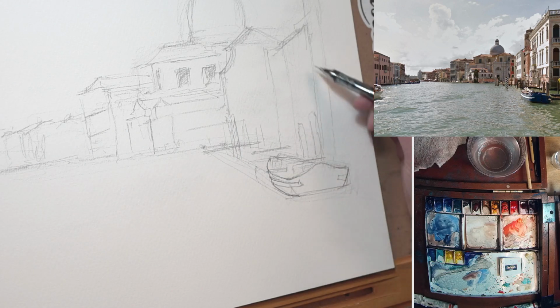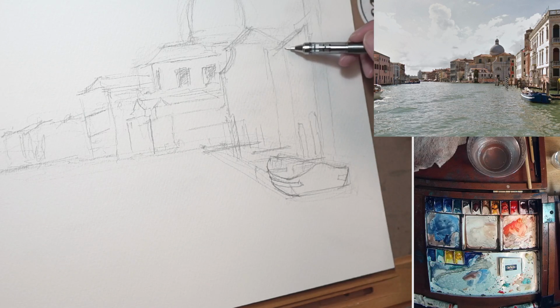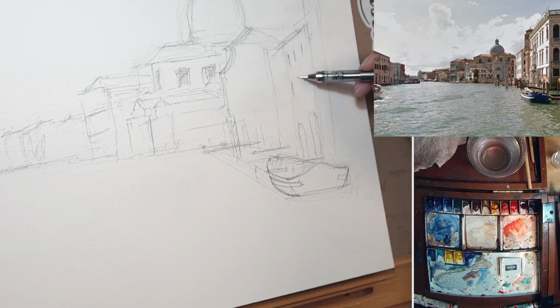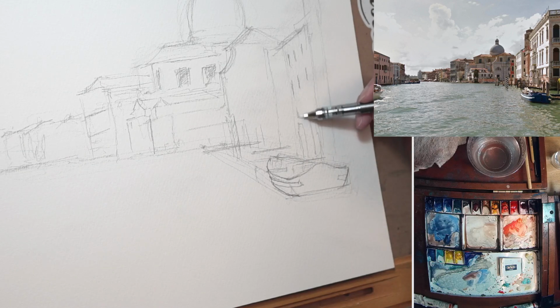Okay, so this should, let me see, I think that should be good. Okay, there's some windows here. I'm just gonna indicate that like that. Okay, and some windows here like that.